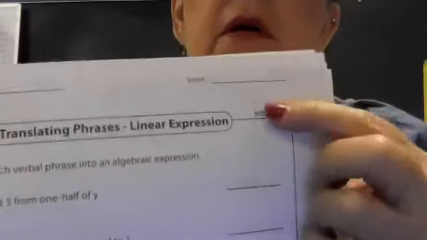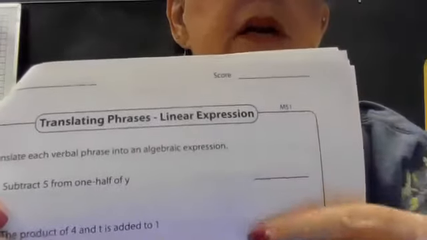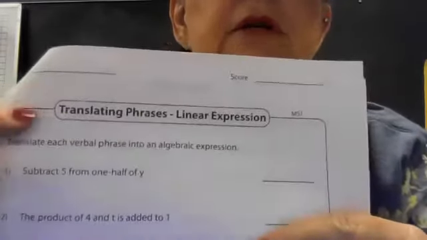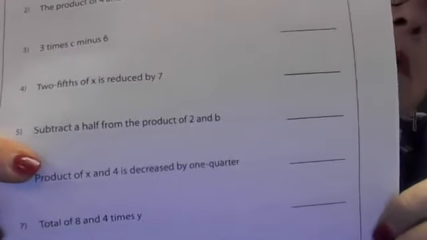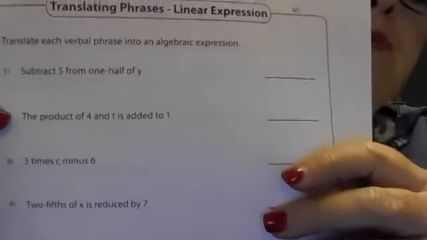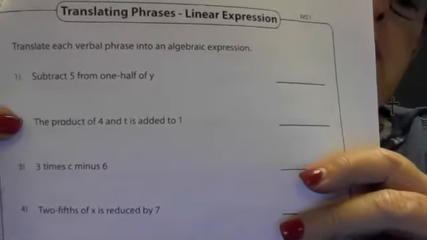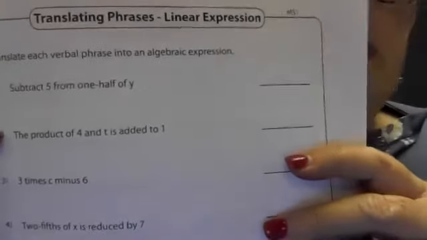Okay, here's one on the MS1. It says translating phrases, linear expression. Which one did you say? No, Simon, which one on that page? Here it is. Number 2, yes. Number 2, it says the product of 4 and T, that would be 4T, is added to 1.